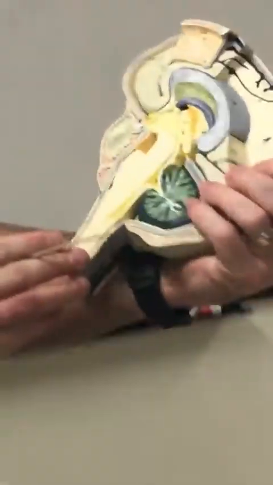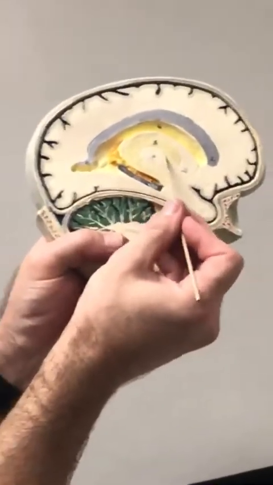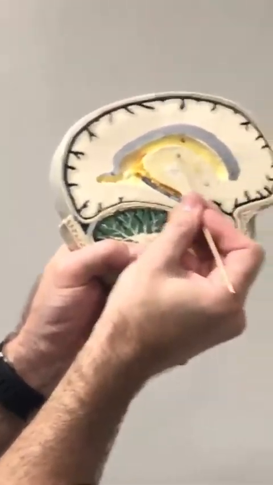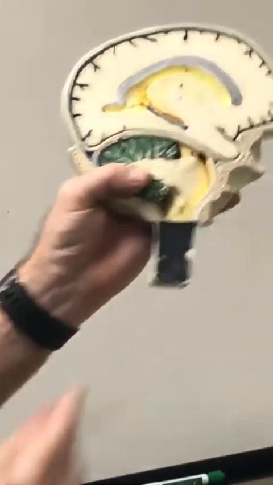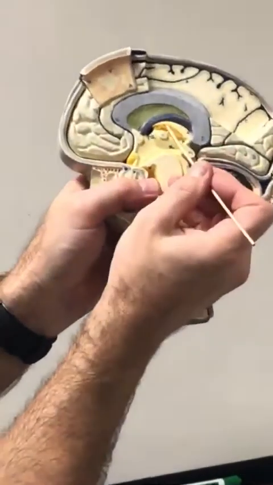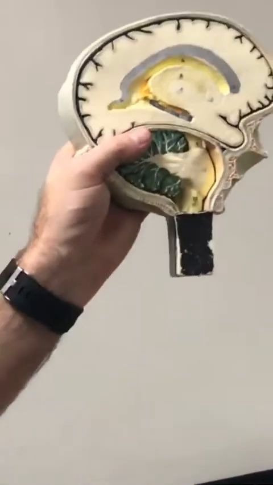So you know what's throwing us off? This is mid-sagittal. This is parasagittal. We're off to the side. So this is lentiform. This is caudate. It's a good thing we pulled out the key. And then the internal capsule is between them. Now it makes sense. And then here, yes, that is thalamus. And this is fornix. But this is the parasagittal view.